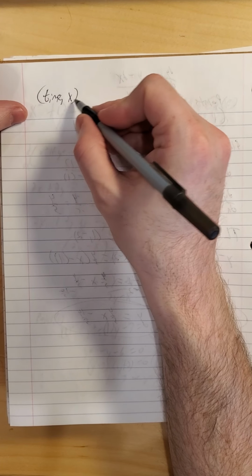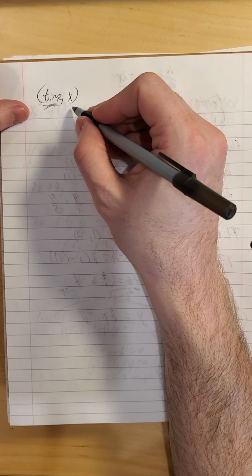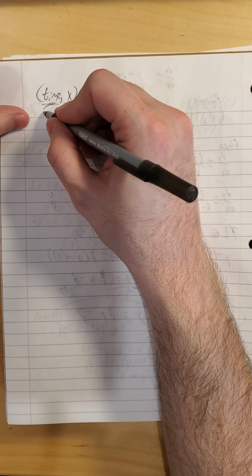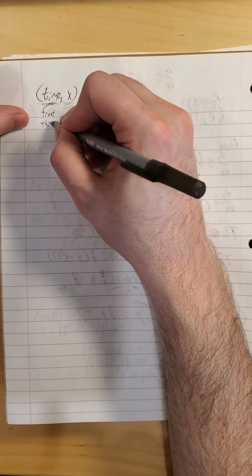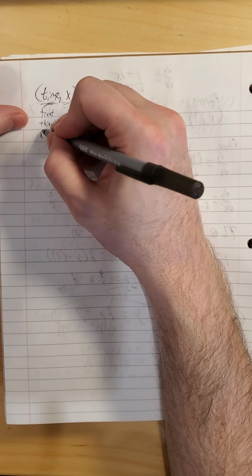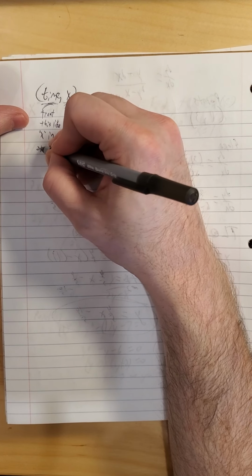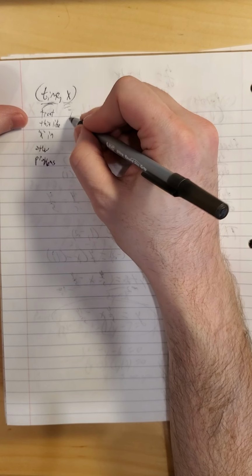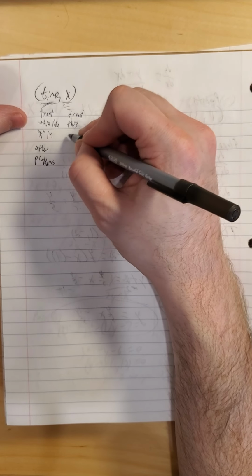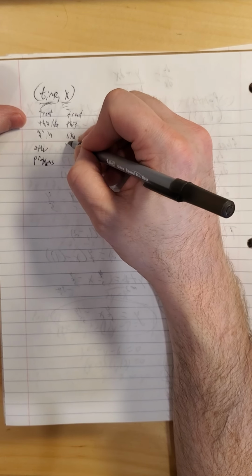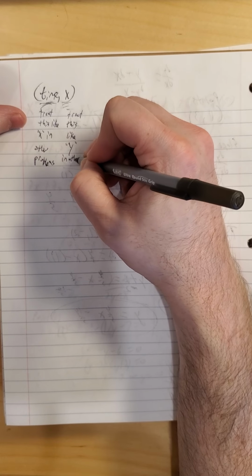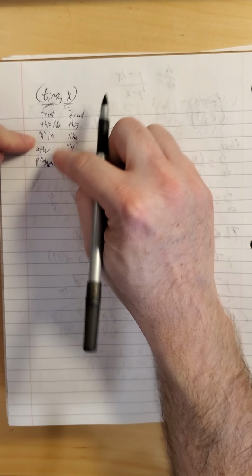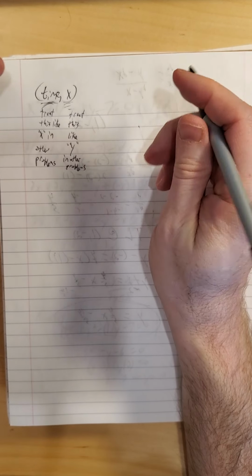When that's the format, time is treated the way x used to be treated, and x is treated the way y used to be treated. So time t gets treated like the x, and the x gets treated how we used to treat the y.